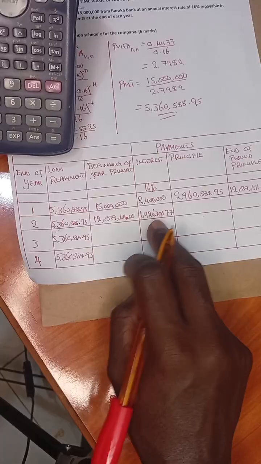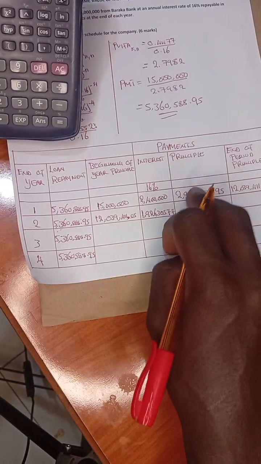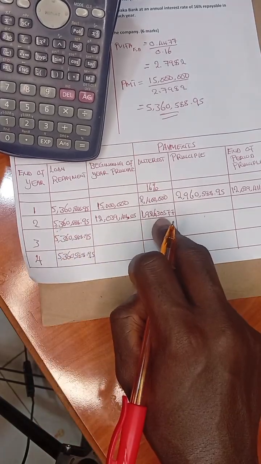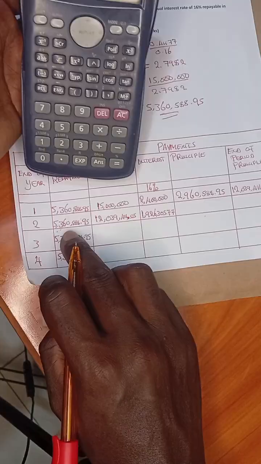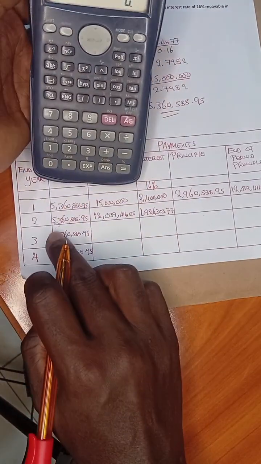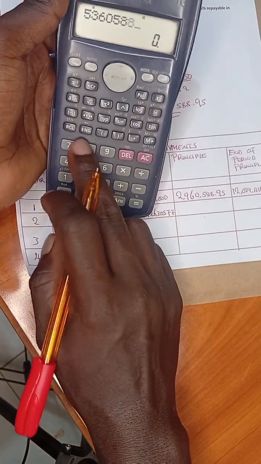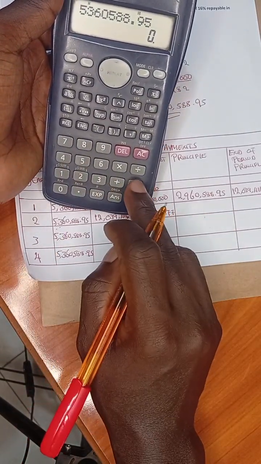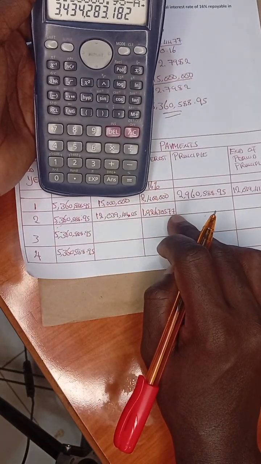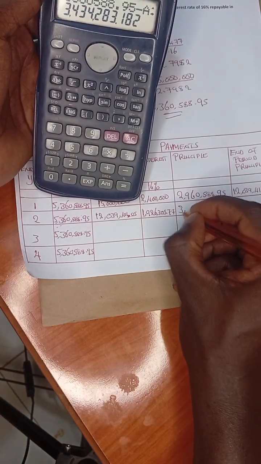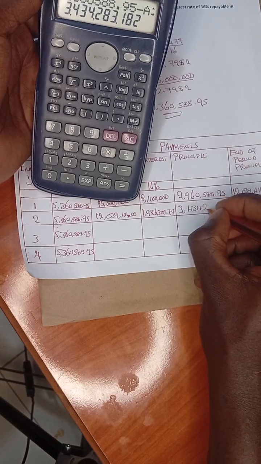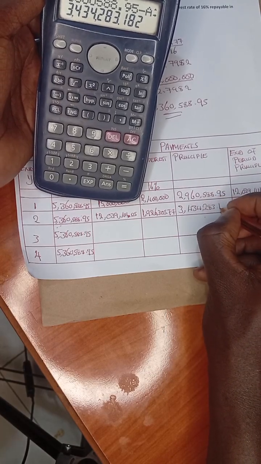What about now the principal? To get the principal, you subtract the interest from the loan repayment. So you subtract from 5,360,588.95 that answer, the interest. You get 3,434,283.18.